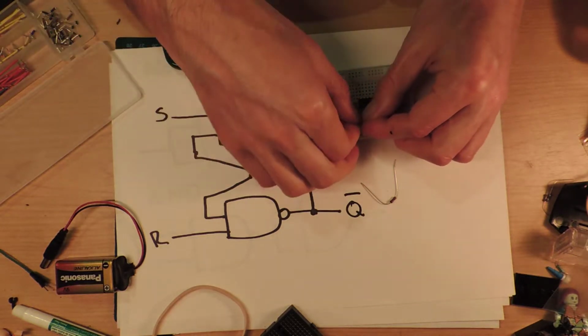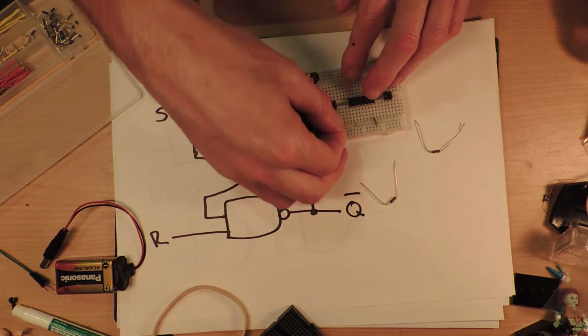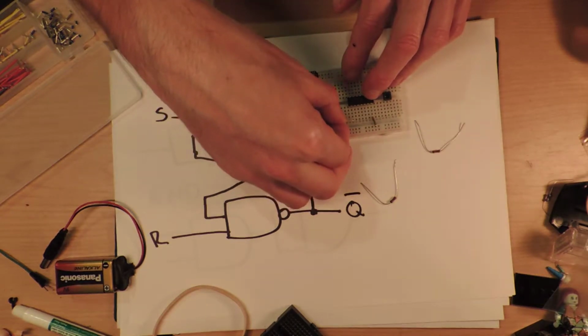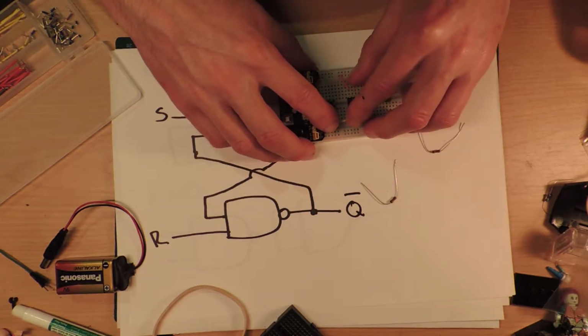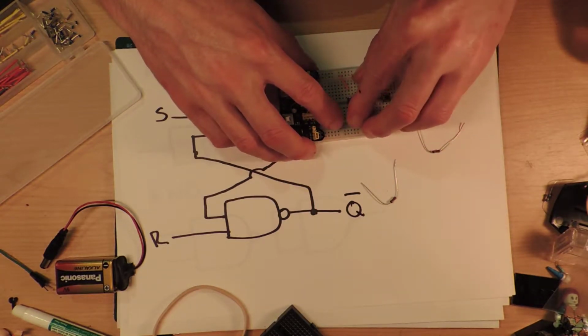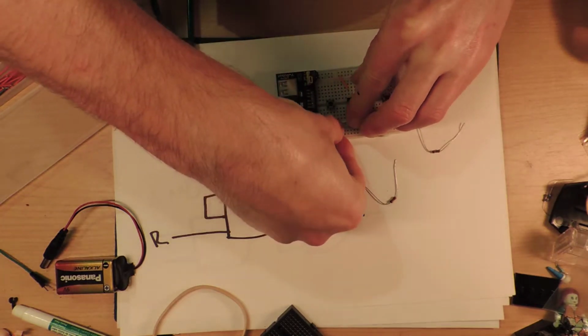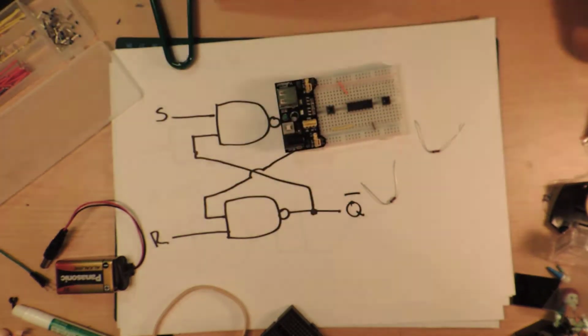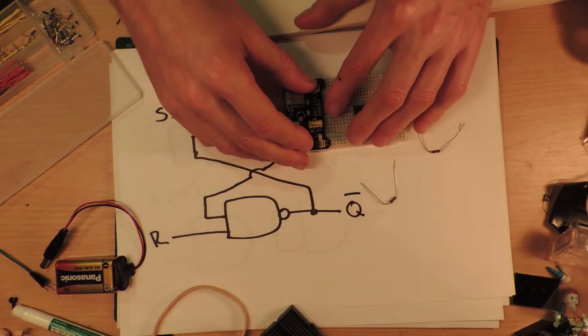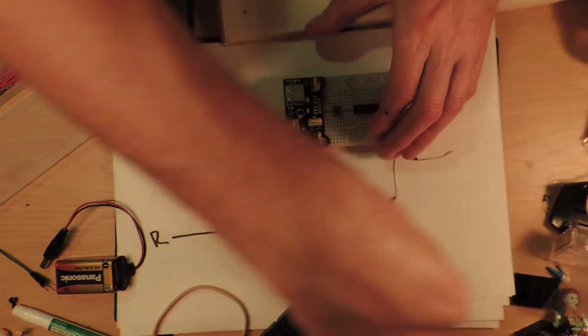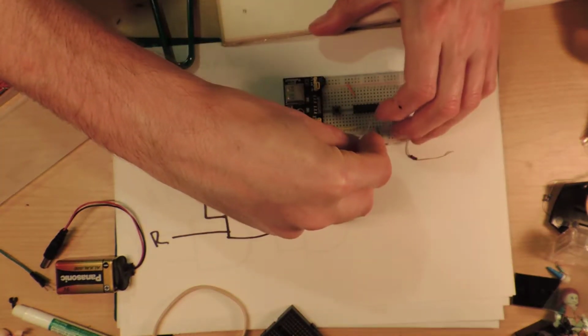Alright, so the first one I'm going to use, how am I going to get this to work? They should both be on the same side. Alright, so that's a very long one. Just checking what I'm doing. Alright, so that's the input to this side here. That's one of the inputs there. And actually, what have I done wrong? And I want to also tie that one.